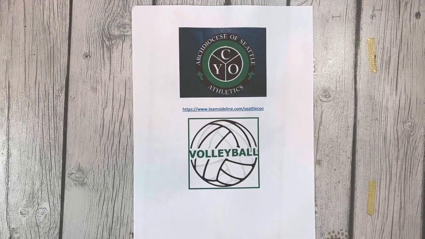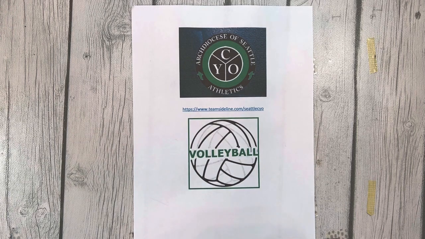The Seattle CYO Volleyball program for the 4th, 5th, 6th, and high schoolers will play using a rotation rather than a substitution format. This means that on every rotation of players on the court, one player will exit and another will enter the court. The advantages to this system are that 1, all players receive equal playing time.